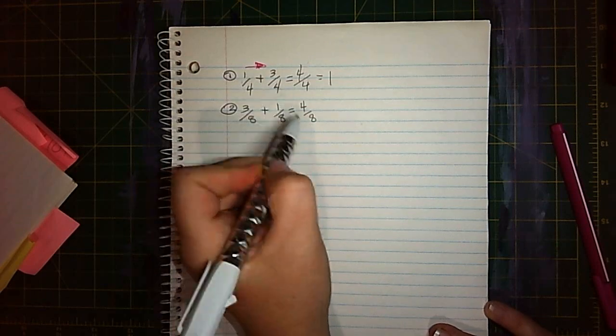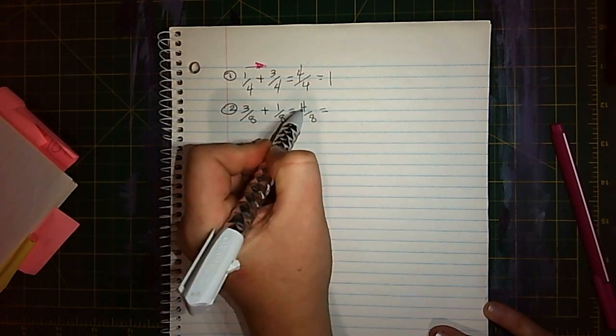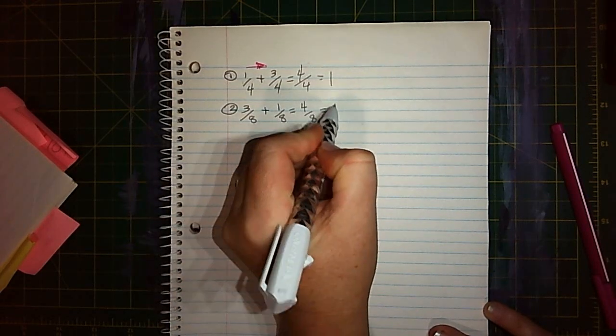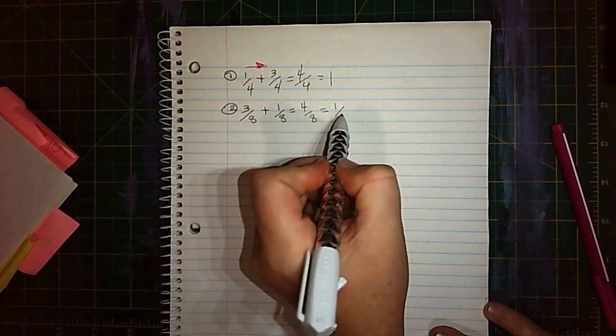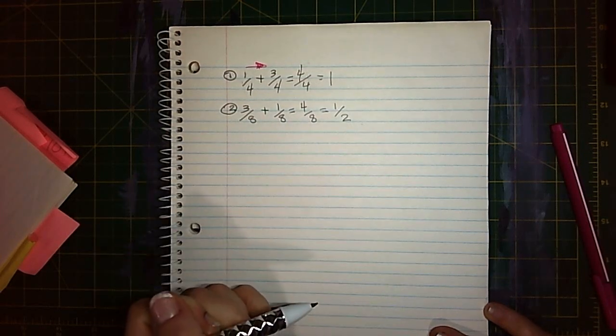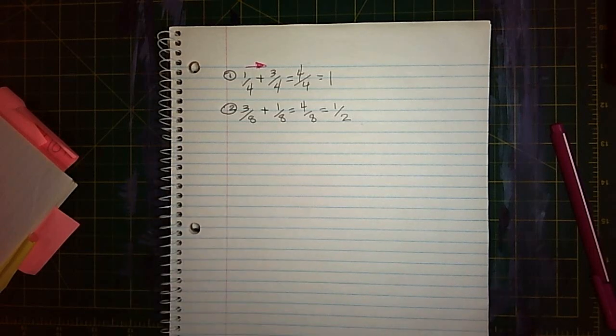And here's why. Because 4 will go into itself once, but 4 will go into 8 2 times. Right? So if you remember back at this one here, if we were to say there's 1/2, there's the 4/8.